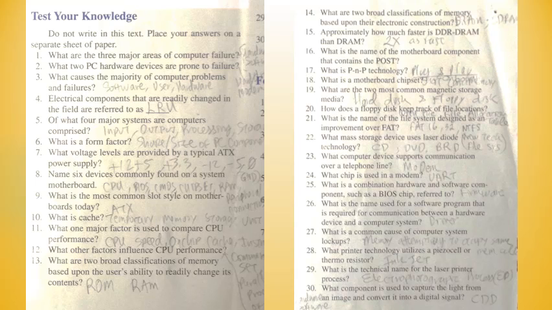Again, that has changed over the past few years with solid state drive technology for hard drives and motherboard embedded modems or Ethernet cards. What causes the majority of computer problems and failures? That is the software, the user, and at times the hardware.